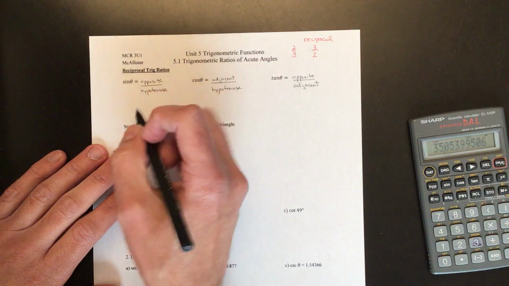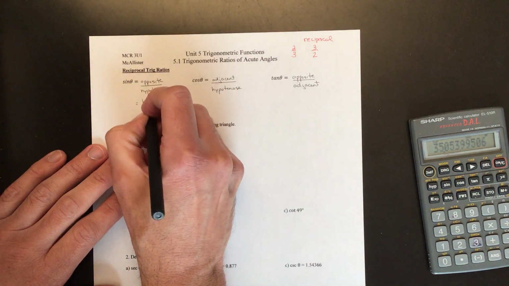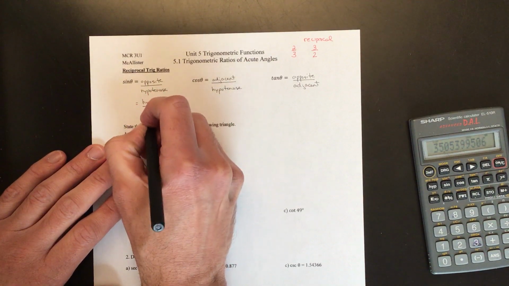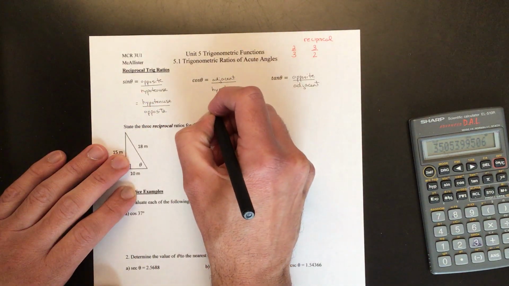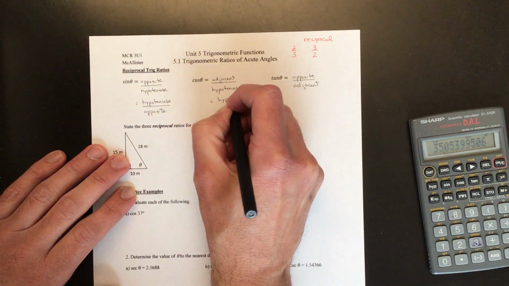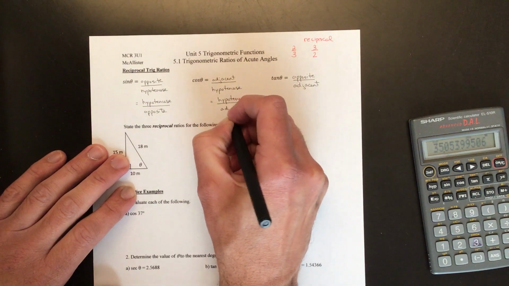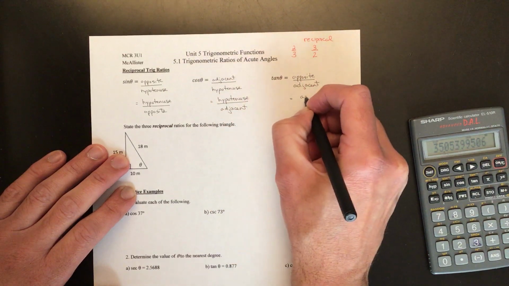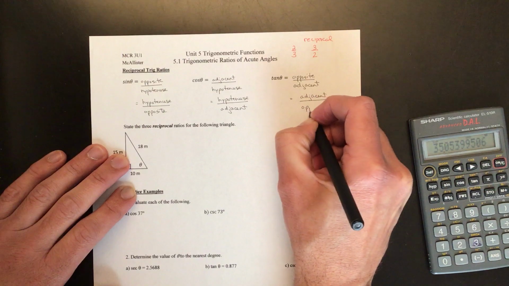So now sine becomes hypotenuse over opposite. Cos, hypotenuse over adjacent. And tan, of course, adjacent over opposite.